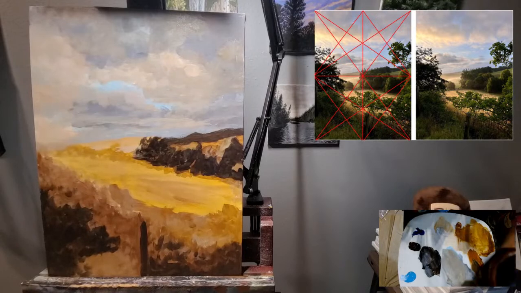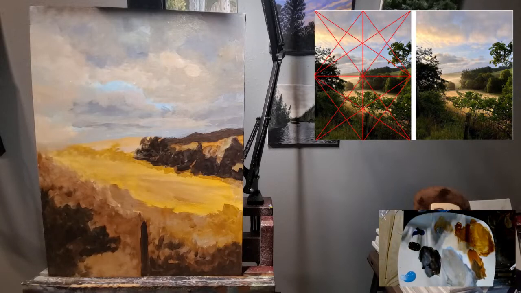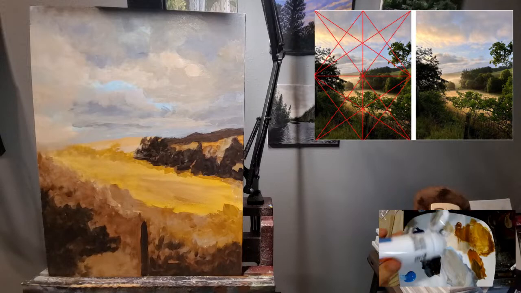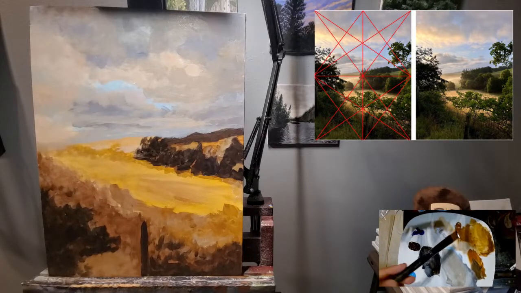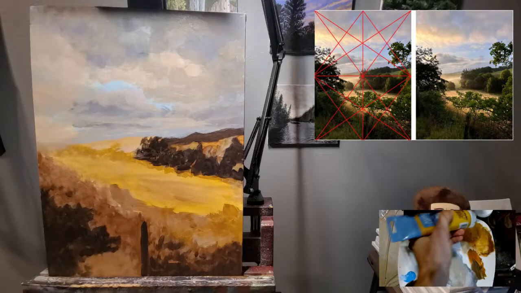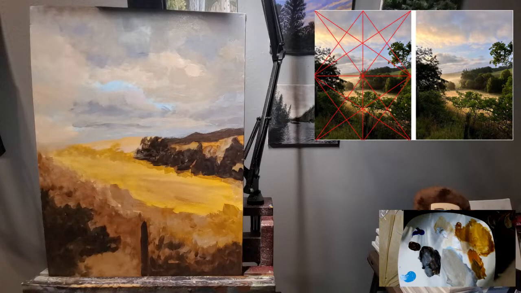Okay, I'm going to quit over painting the sky, but I do want to keep my bright, bright, bright. I want to keep that in mind, so I'm going to reestablish my brightest bright as my basically white and a little yellow ochre. Probably do cad yellow.